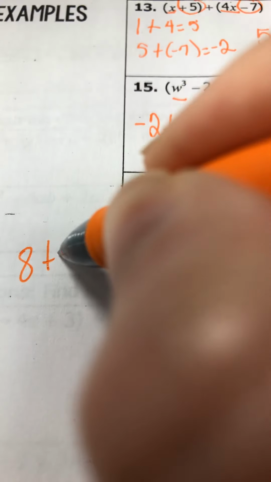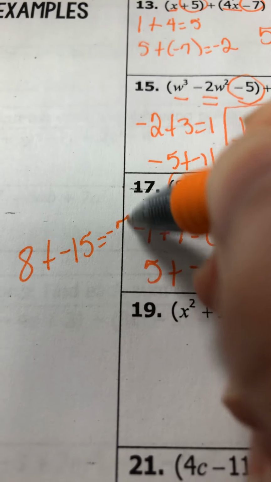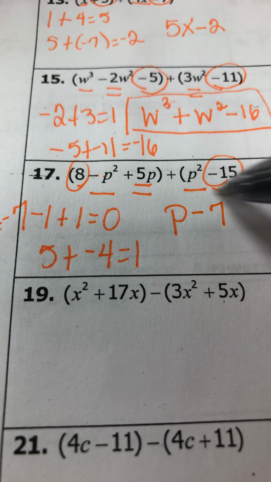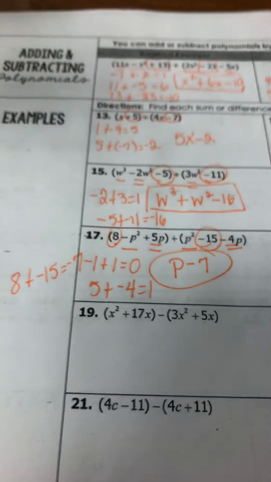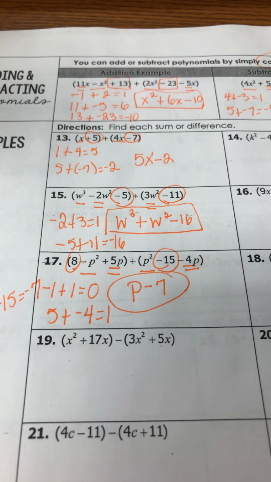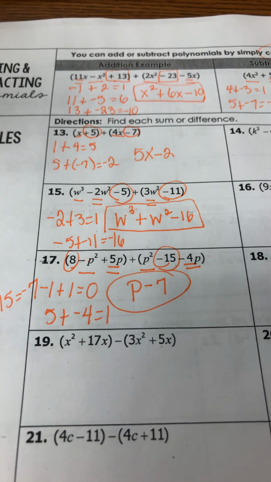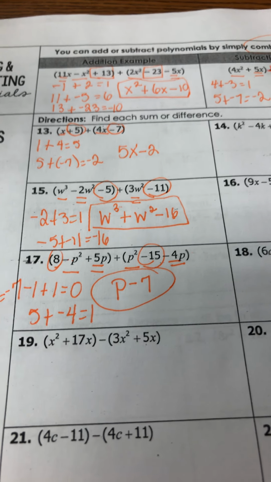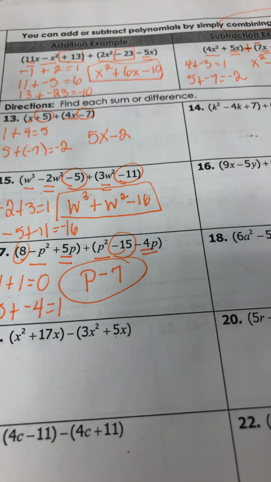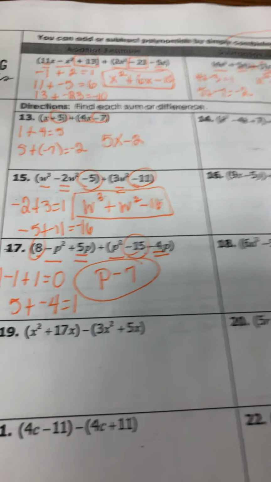So 8 plus negative 15 is a negative 7. So that's going to give me p minus 7. All right, now that's going to be p to the first power, so we know that's degree 1. And degree 1 is linear. We have two terms, p and negative 7, so we know that's a binomial. So this is a linear binomial.